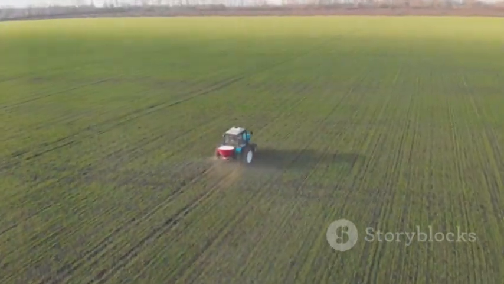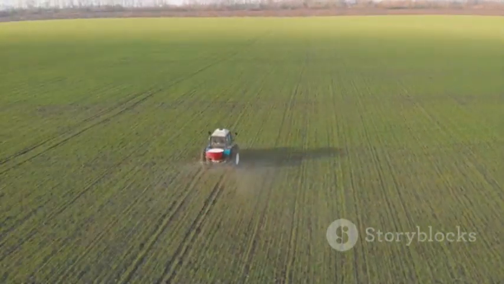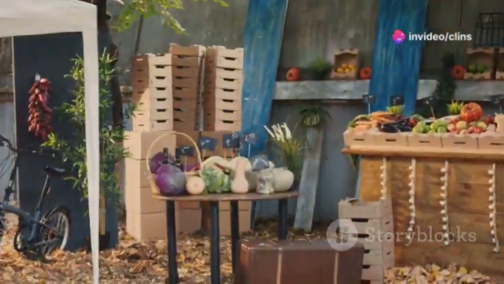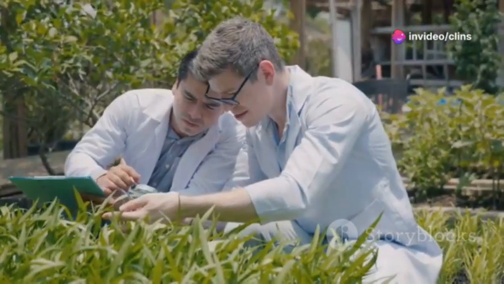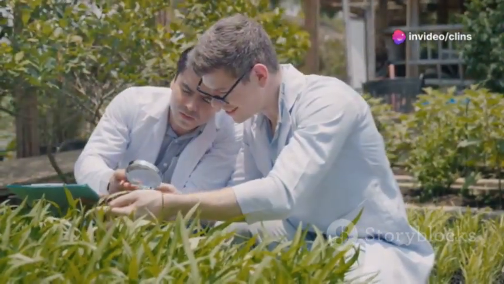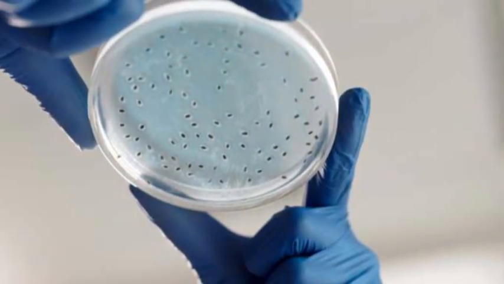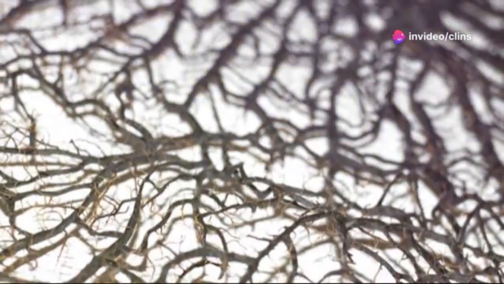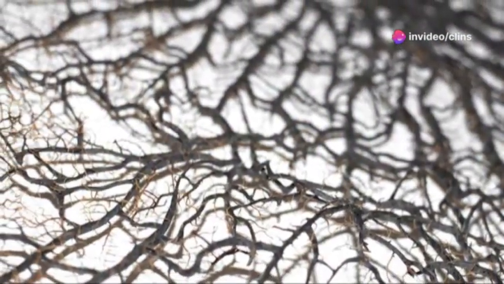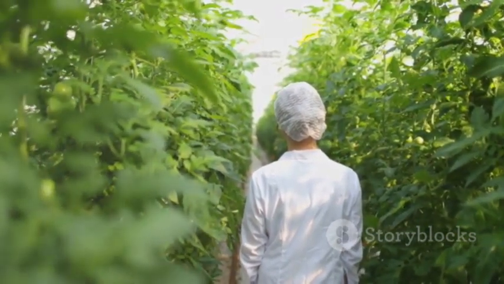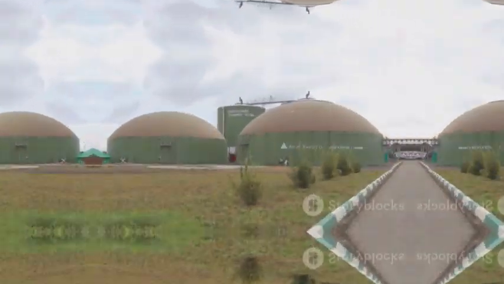Biofertilizers. These are natural fertilizers that use microbial inoculants to promote plant growth by increasing the availability of nutrients. There are different types of biofertilizers. For instance, nitrogen-fixing bacteria like Rhizobium and Azotobacter. Then we have phosphate-solubilizing bacteria such as Bacillus and Pseudomonas. Not to forget, mycorrhizal fungi, which form symbiotic relationships with plant roots to enhance nutrient uptake. The benefits? They reduce the need for chemical fertilizers, enhance soil fertility, and promote sustainable agriculture.